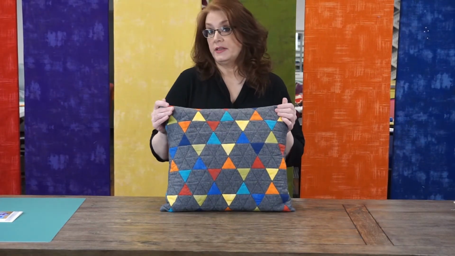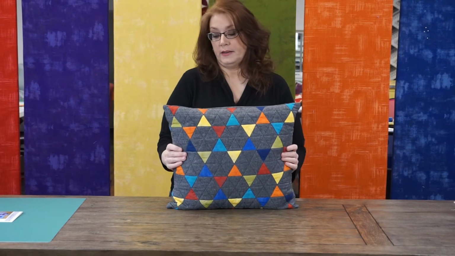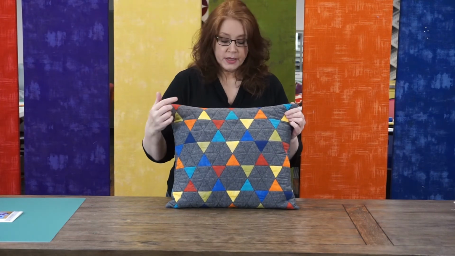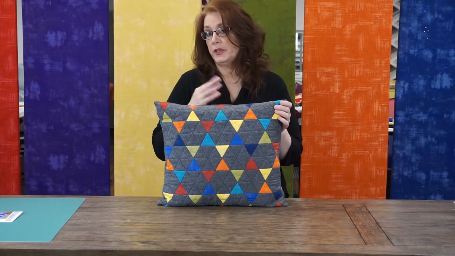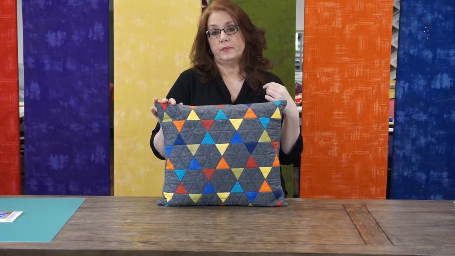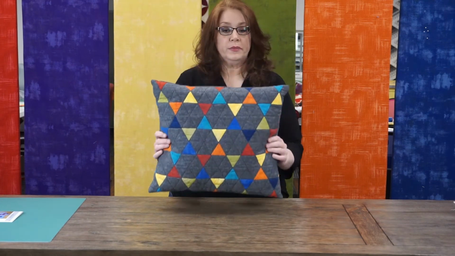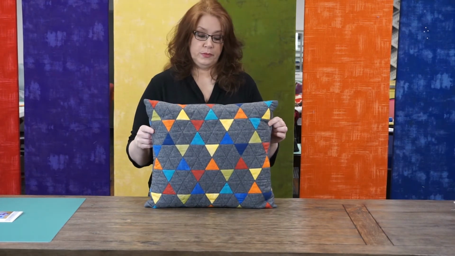You may have seen this pillow around the shop. This one was also made with Essex Linen, I believe the color is called Peppered. That's the background color, and then the colors on top are Grunge. So you can see how beautifully mixing 2 different styles of fabrics are when you put them together into a quilt or a pillow. So this is also Essex Linen in Pepper.